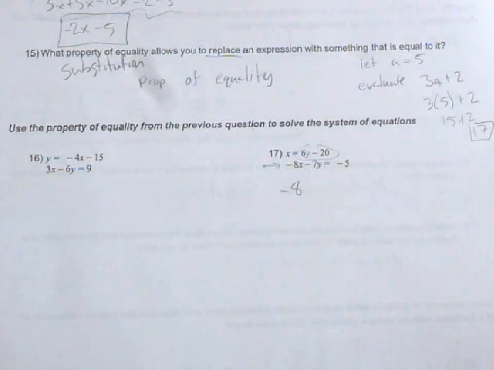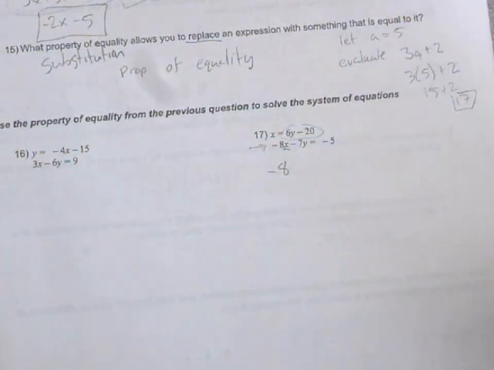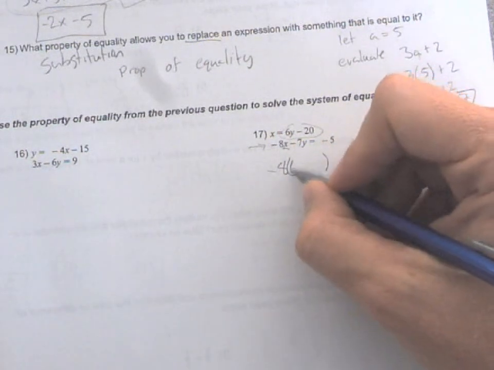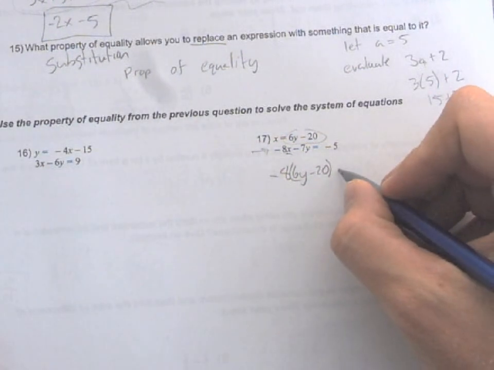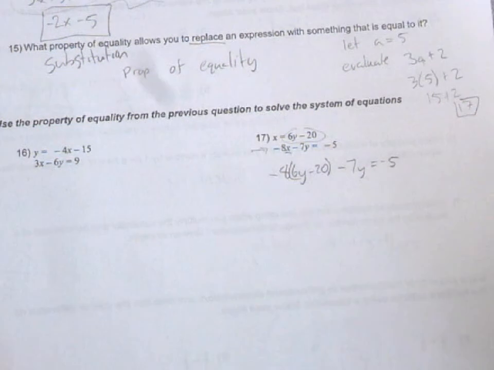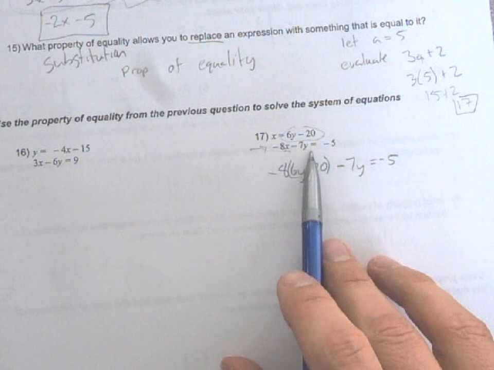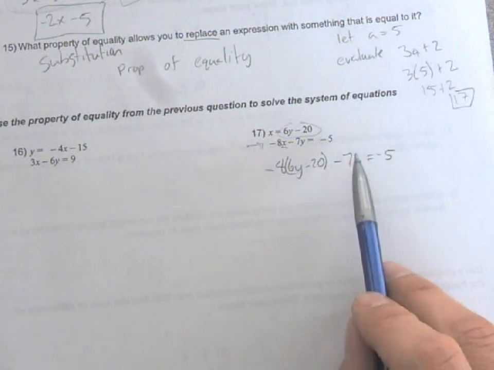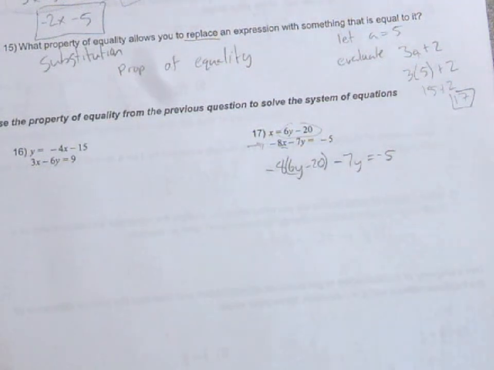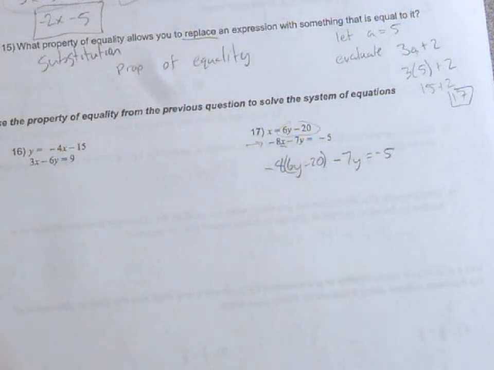So I have negative 8 times x. We just ran into an x. So instead of that x right there, next to that negative 8, I'm going to write 6y minus 20. I'm going to put it in parentheses so I don't forget to distribute. And then I'm going to finish writing the rest of the equation. So this second equation used to say negative 8 times x minus 7 times y equals negative 5. And now it says negative 8 times this stuff minus 7 times y equals negative 5. So I just rewrote this and replaced the x with what x is equal to.